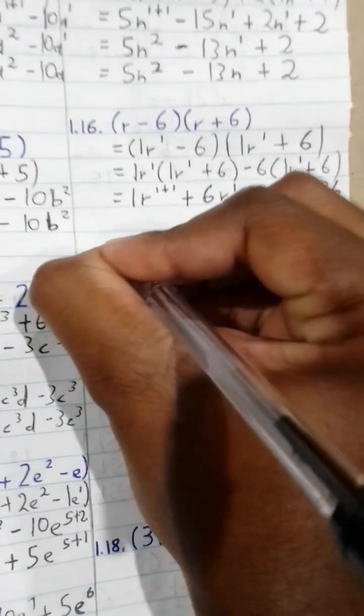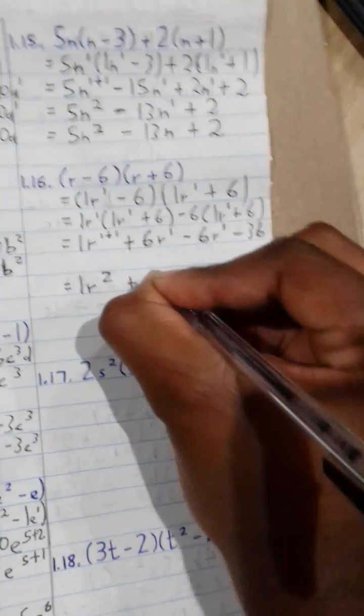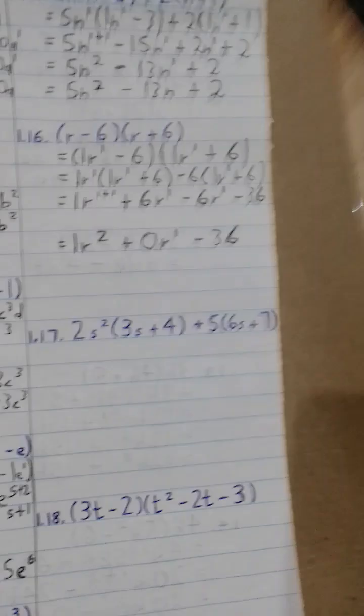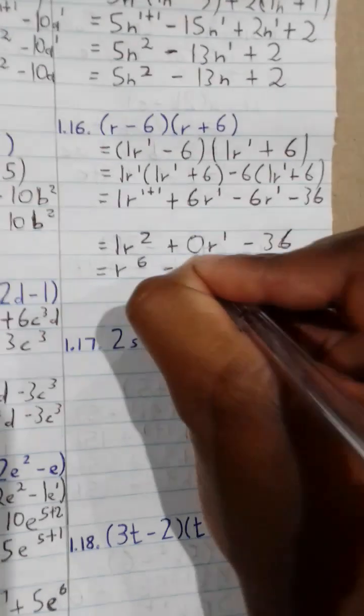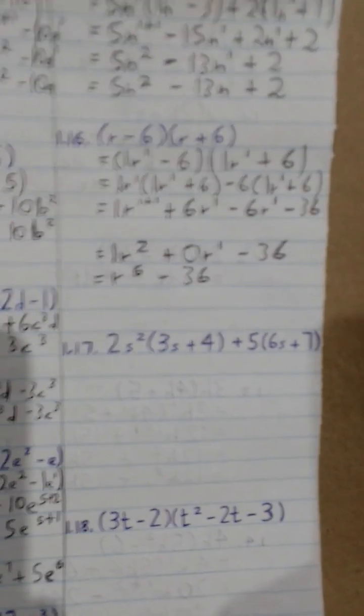Like terms. Okay, let's simplify. This one is going to be 1r. 1 plus 1 is 2. Like terms, r to the power of 1, r to the power of 1. 6 minus 6 is, you can say, 0. r to the power of 1 minus 36. Remember, anything multiplied by 0 is just 0, so this is not there. If the coefficient is 1, we don't write it down. So the final answer is r to the power of 2 minus 36. I hope that is clear, and I hope that makes sense.